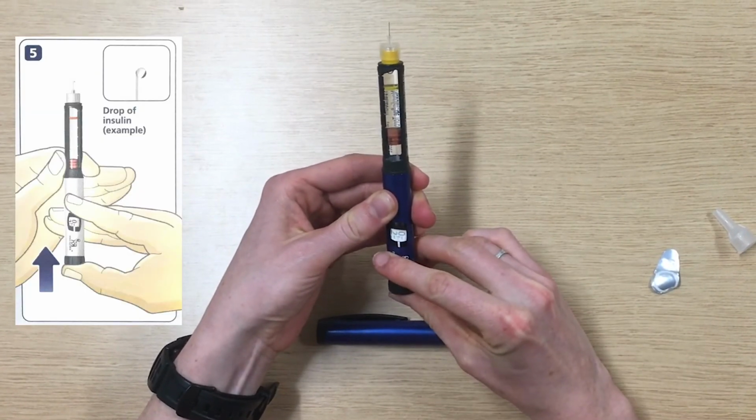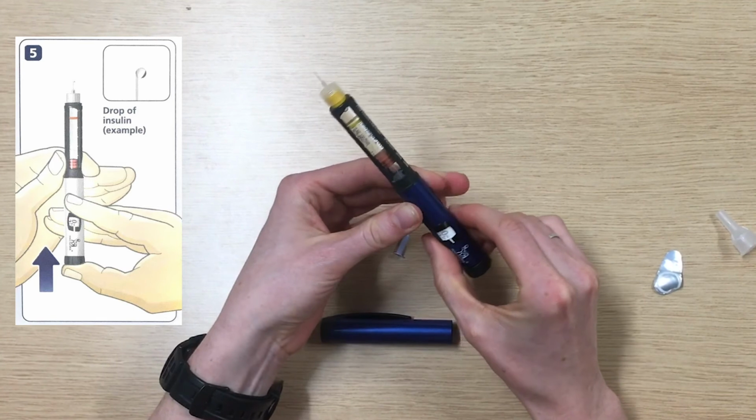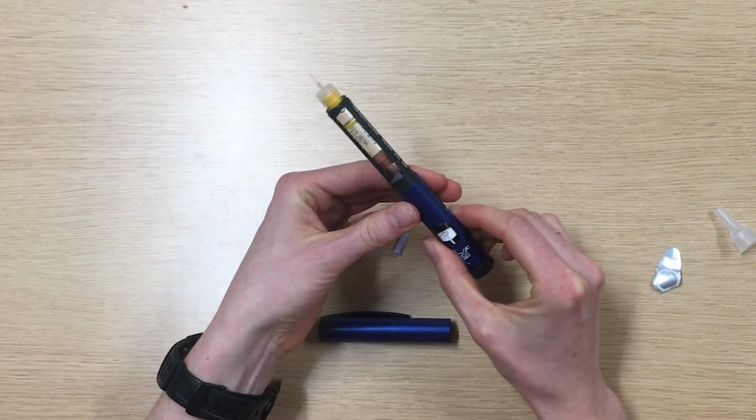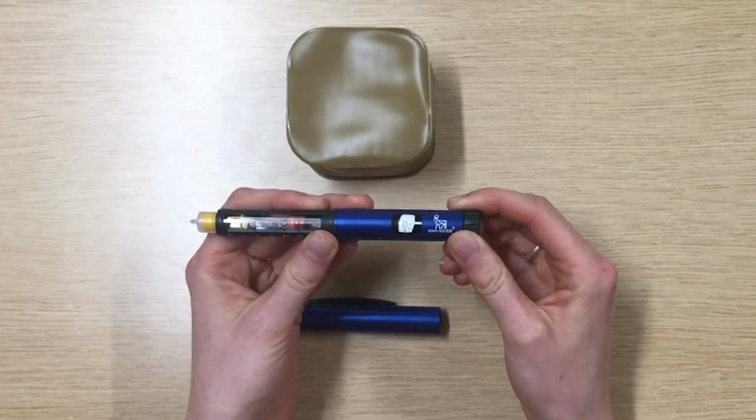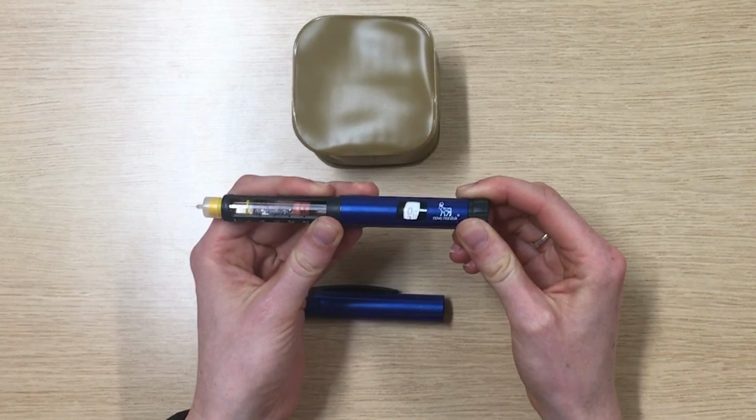Press the dose button in until you hear or feel a click. This indicates that the set dose has been completely administered and the display will now read 0. It is important to note whether or not a drop of insulin appeared at the needle tip in this step. If no drop appeared, repeat the last 4 steps until a drop appears at the needle tip. This is important as you may not receive your full dose of insulin if it's not working.